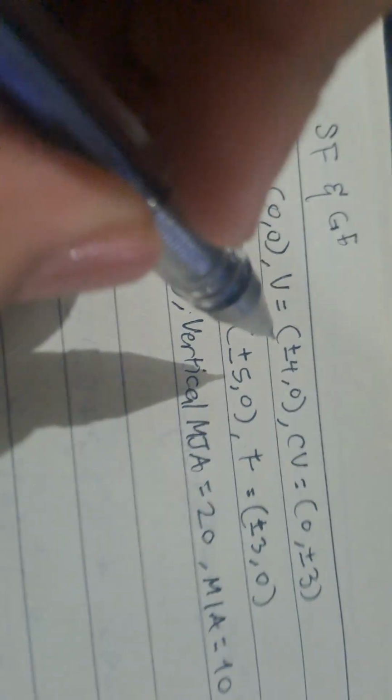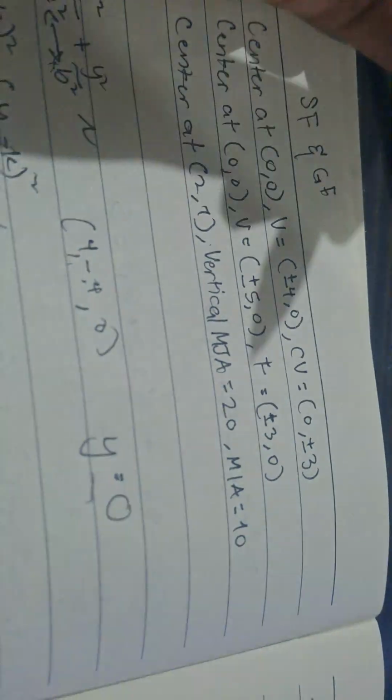So given that our center is at 0, 0, and if we look at our vertex, which is at positive 4 and negative 4, 0, we can find out that our y is constantly 0.